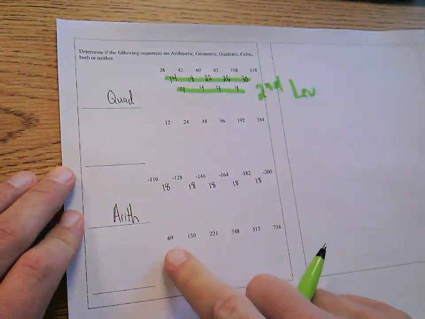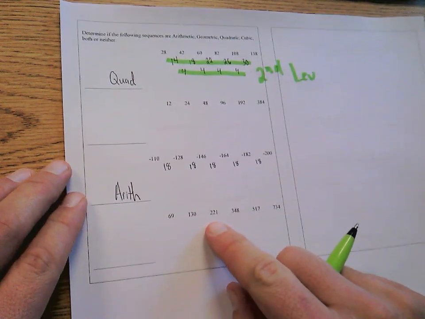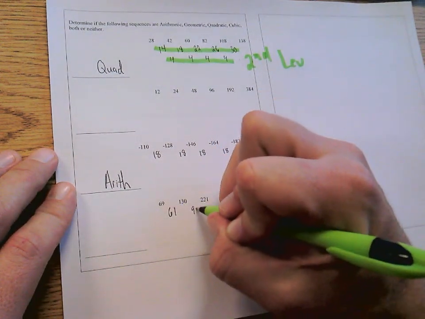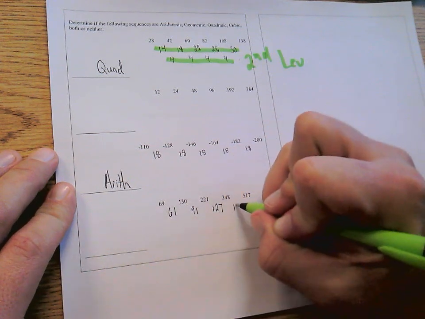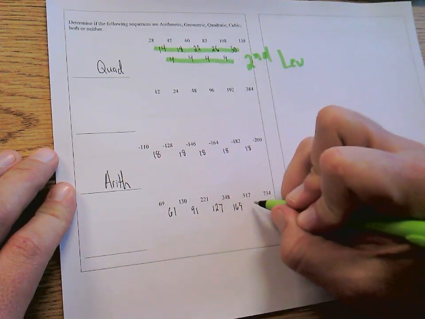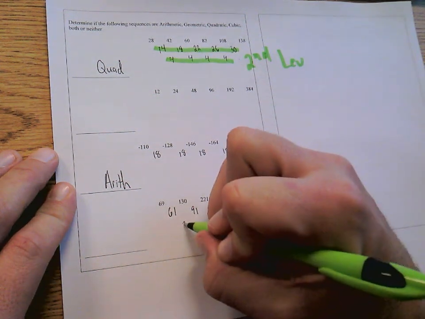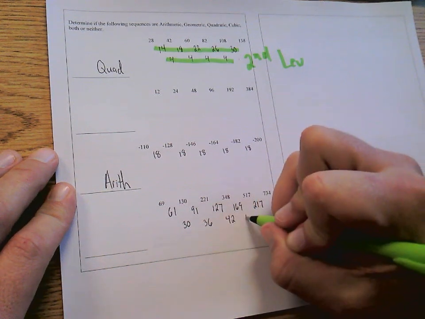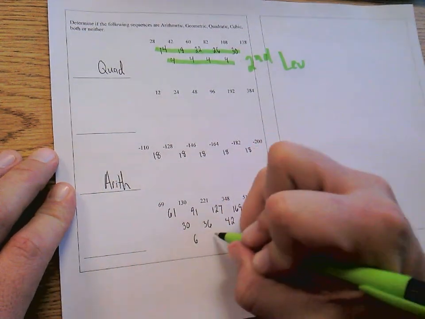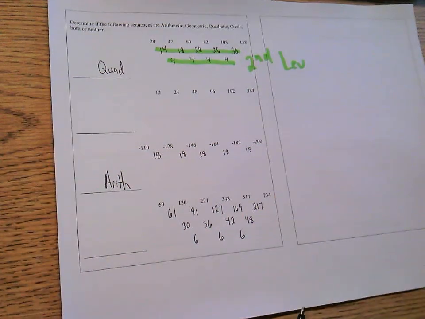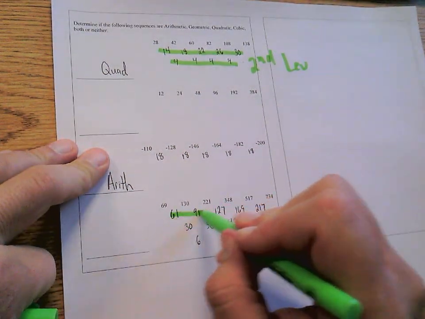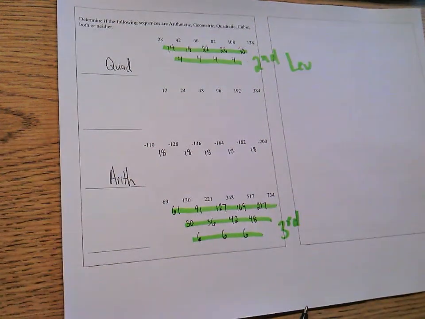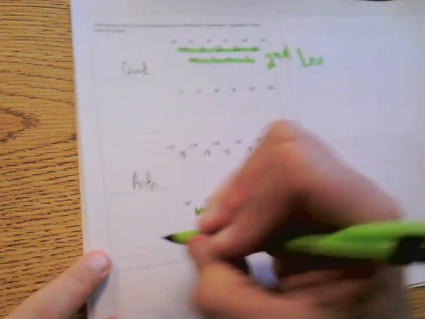Alright. This one right here, 69, 130, 221. Well, let's go ahead and start finding the differences. 61, 91, 127, 169, 217. Then 30, 36, 42, 48. Keep going, 6, 6, 6. So that's going down to my third level here. Again, if you need to visually see it, level 1, level 2, level 3. So this is my third level. Anything that's a third level is always going to be cubic.